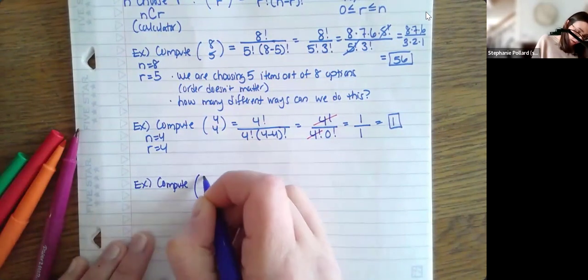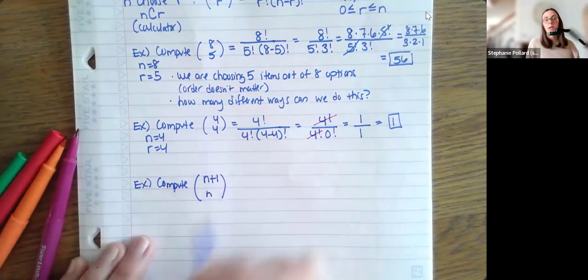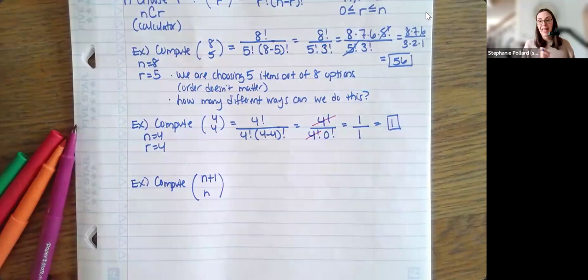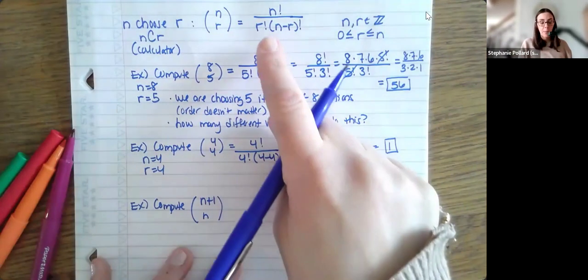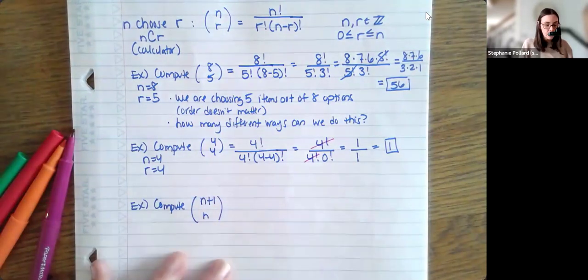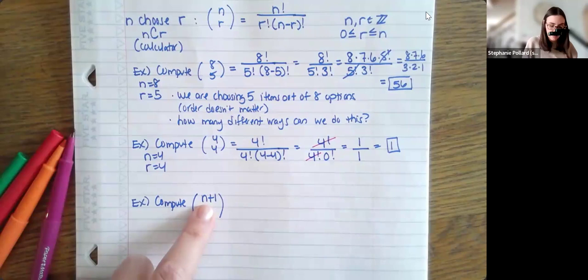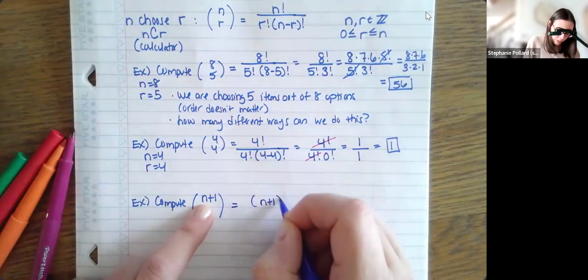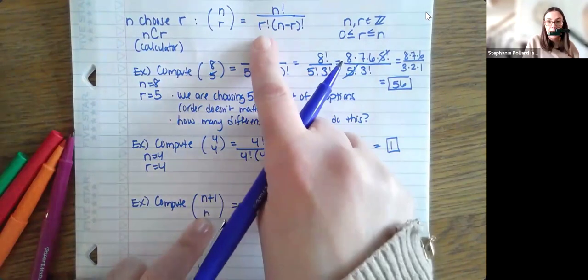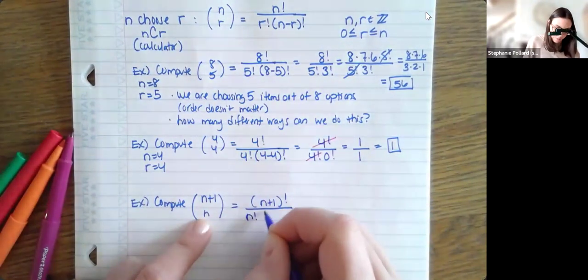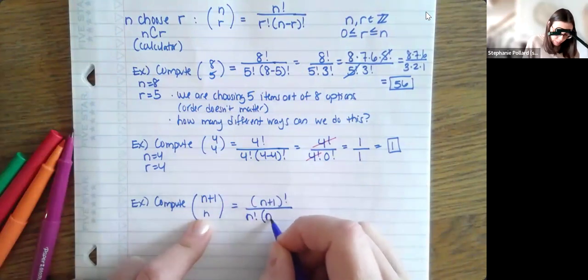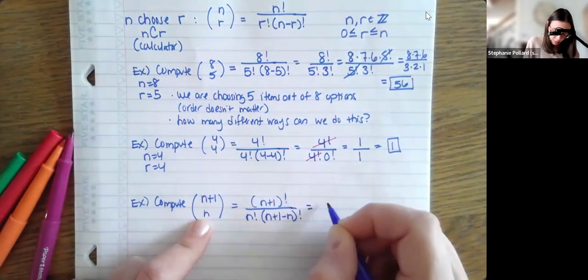Now you can also do this with variables or placeholders in there. Compute n plus 1 choose n. For any n, we're not specifying what the n has to be. If n was 5, this would be 6 choose 5. Or if n was 7, we'd be doing 8 choose 7. But I don't know that I have the n there. So I'm going to use my formula, but I'm going to leave it in variable notation. For n, I'm going to plug in n plus 1 instead, so this becomes n plus 1 factorial. For r, I'm going to plug in n, so n factorial. Then I'm going to subtract the two, so n plus 1 minus n, and that is another factorial.